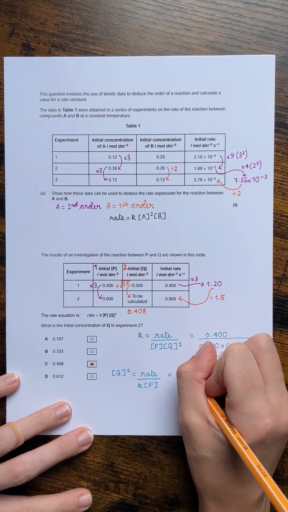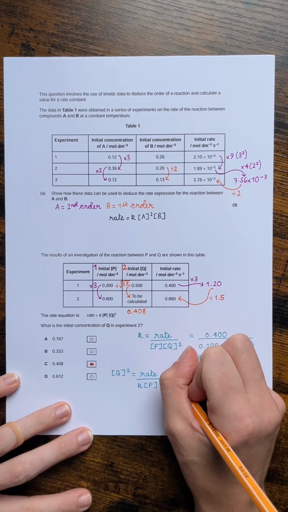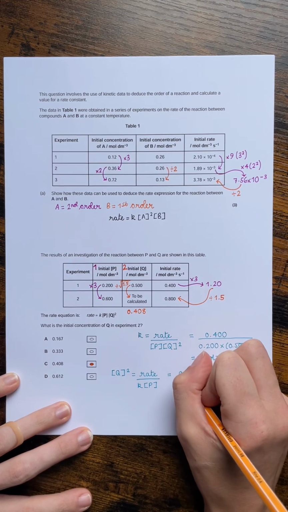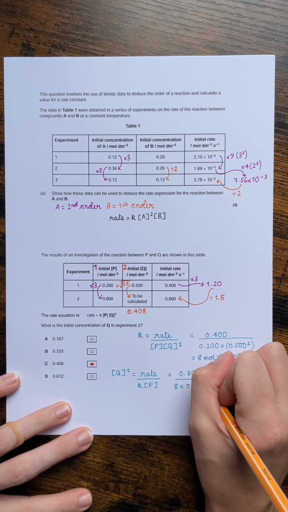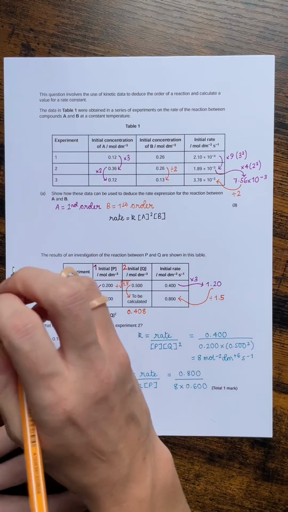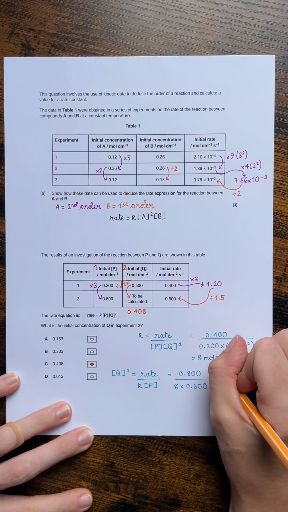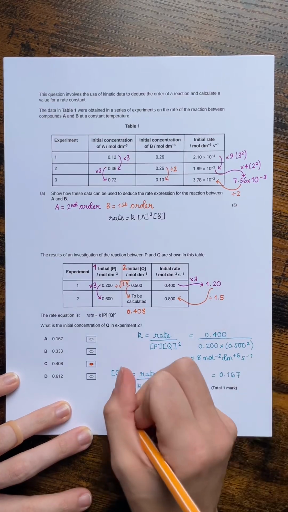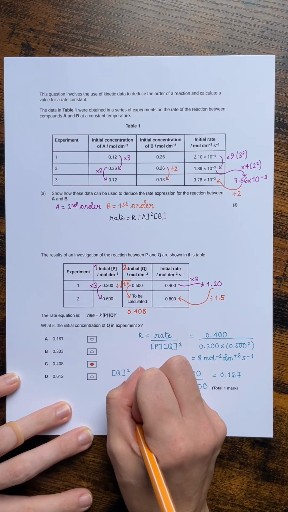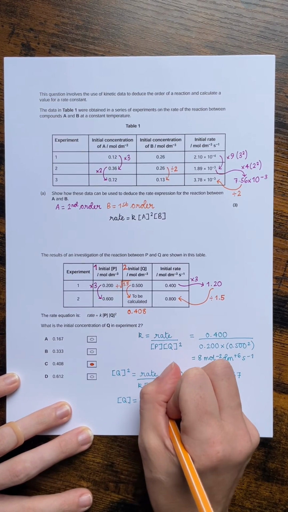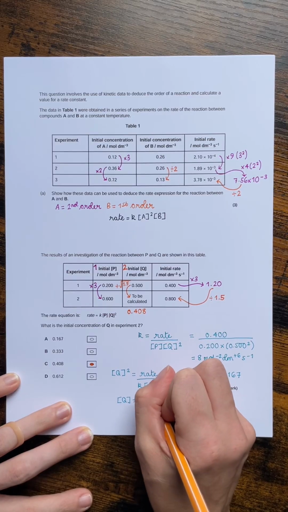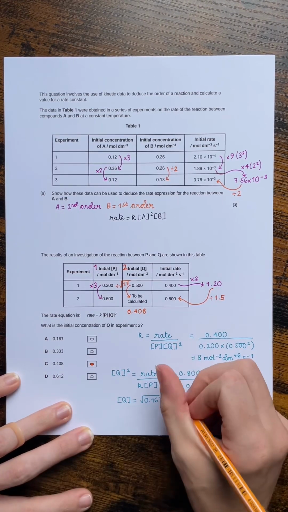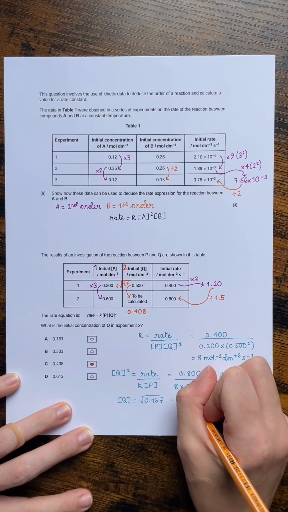So 0.8 for the rate, and then the rate constant is 8, and the concentration of P is 0.6. That then gives me the value for the concentration of Q squared. So then I just need to square root that. Which should get me to the exact same answer, and does.